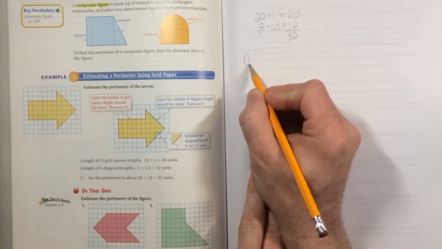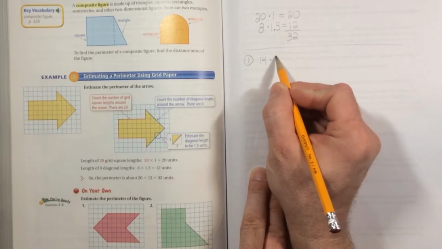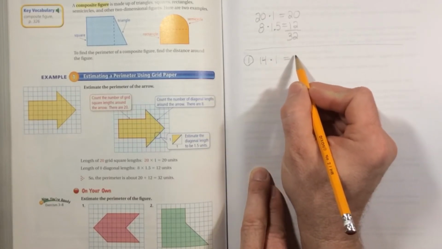So for number 1, we will have 14, and remember each of those is worth 1, so 14 times 1 is 14. And then we have these diagonals, 1, 2, 3 units, 3 slant units or diagonal units coming this way, 3 more coming back this way, so that's 6. 3 more going here, that's 9, and finally 3 more going here, that's 12.